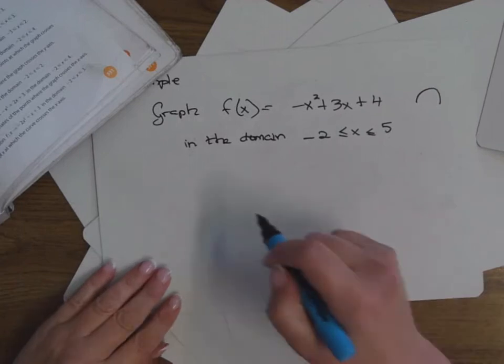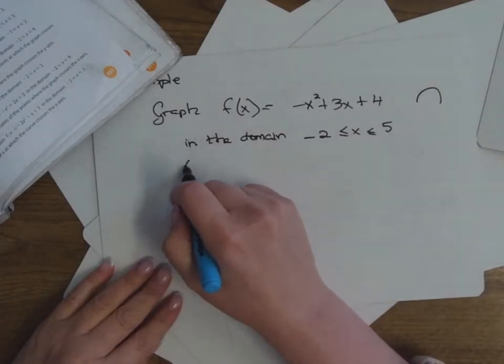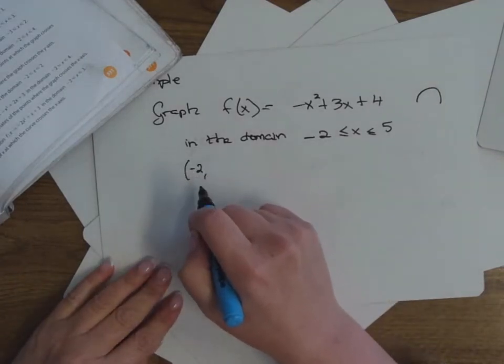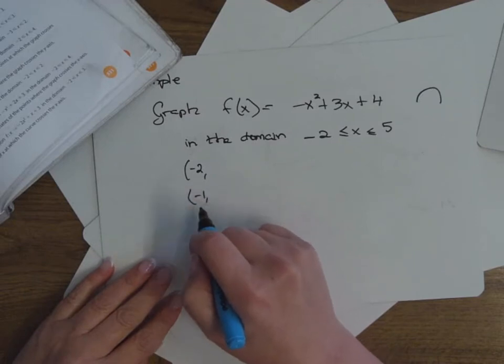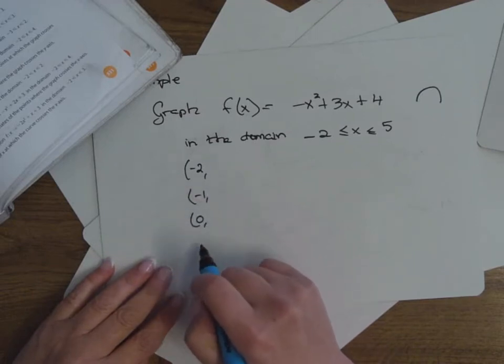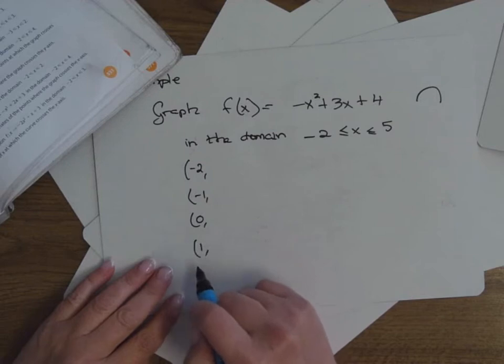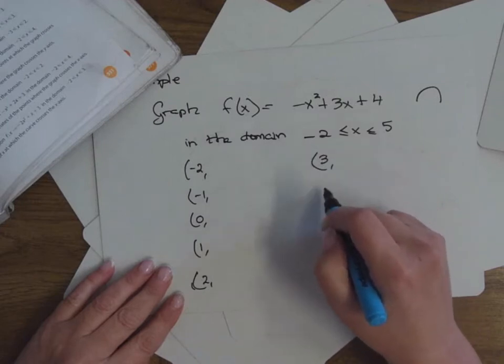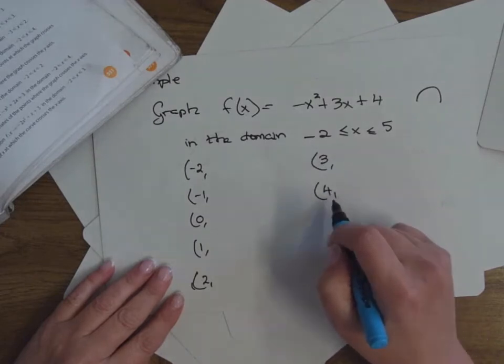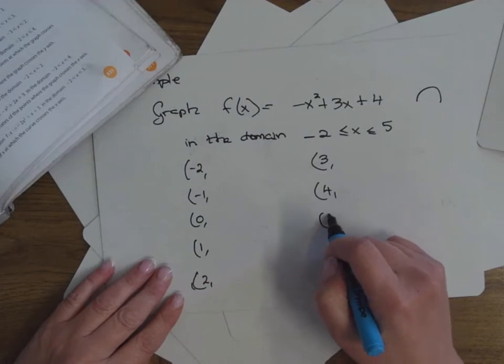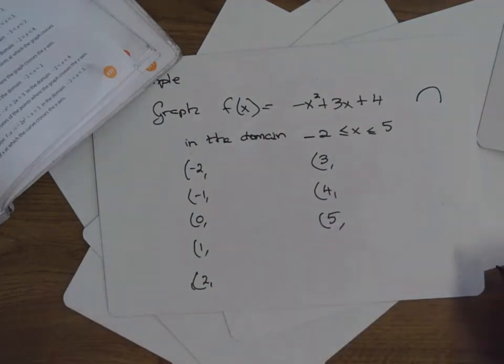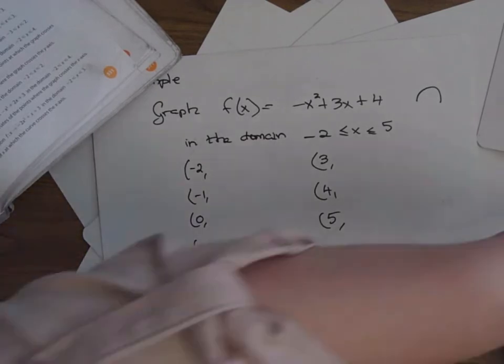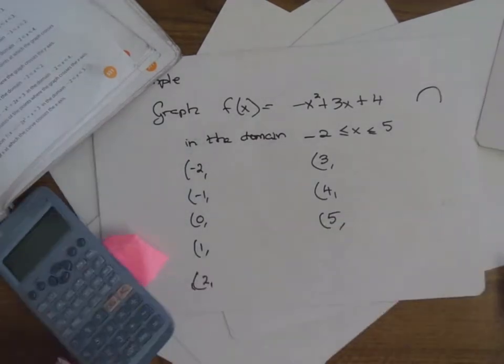So then what are my points going to be? I'm going to have minus 2 something, minus 1 something, 0 something, 1 something, 2 something, and then 3 something, 4 something, and 5 something. Agreed? Does everyone see where I got that, where I got the first half of all the points?